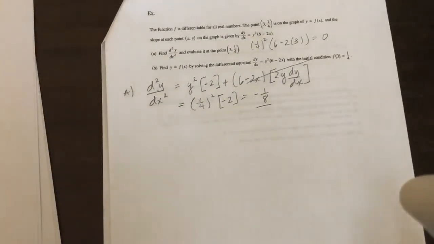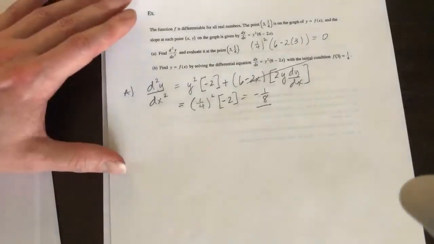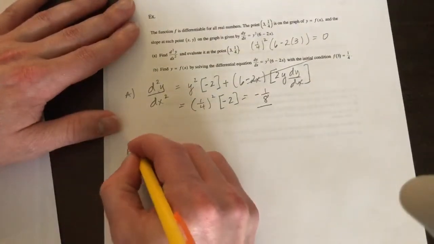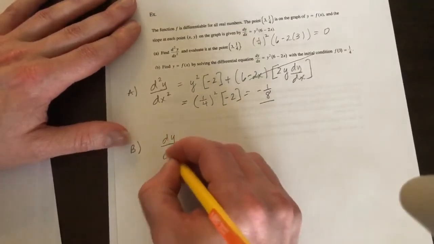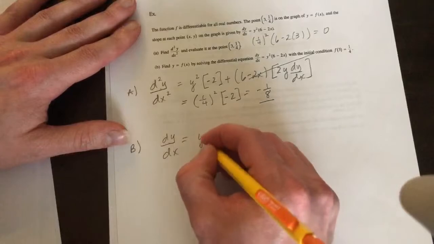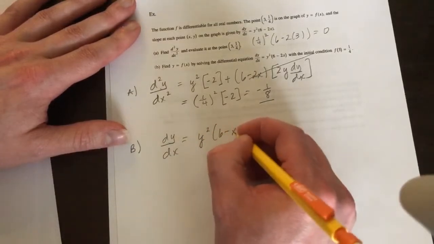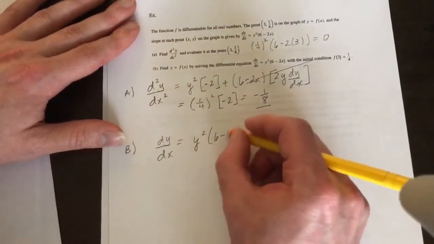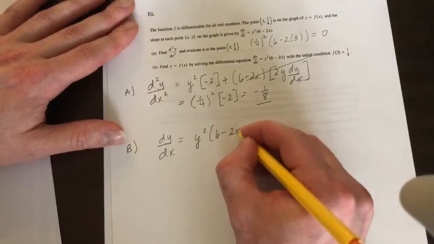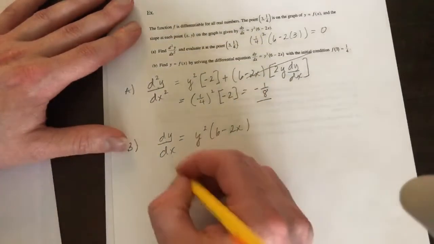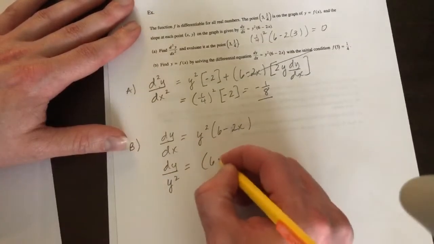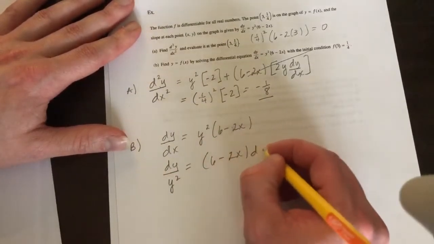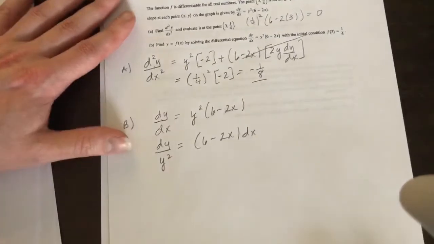Part B, it says you want to solve the differential equation using the initial conditions. Okay, so our first step is going to be to separate your variables. We're going to get all our y terms on one side and all our x terms on the other side. We're going to integrate.